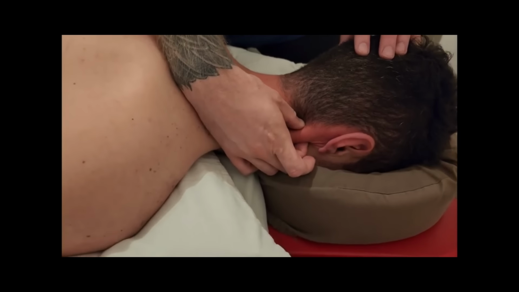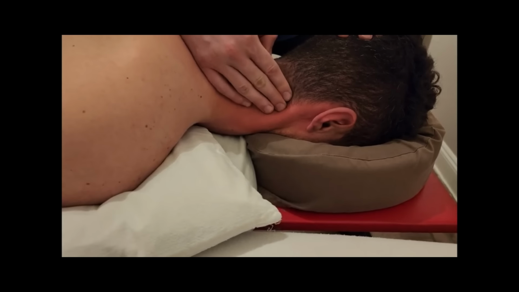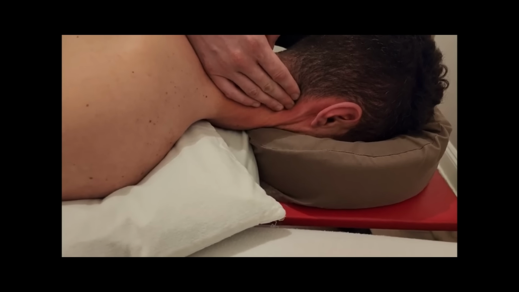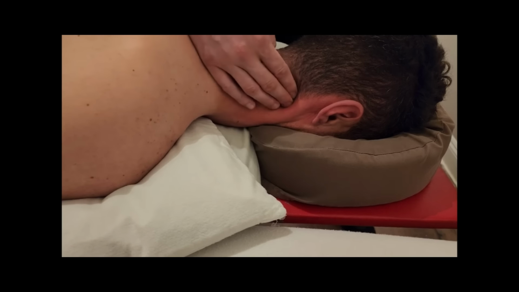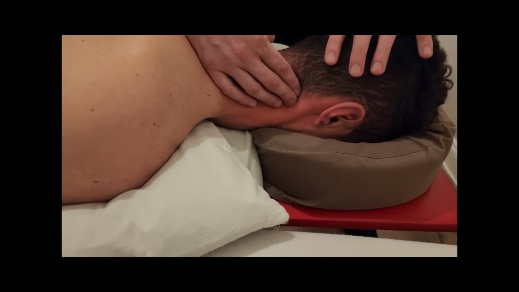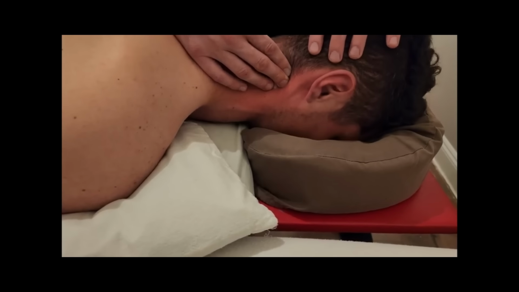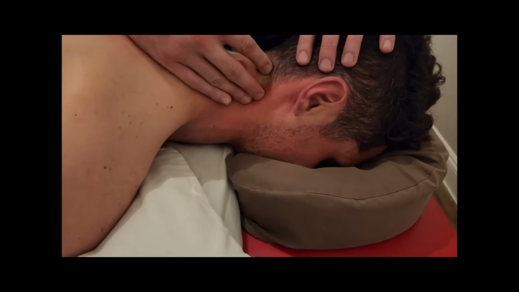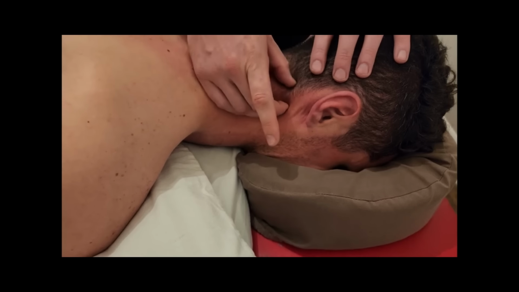Sternocleidomastoid is the first, more superficial muscle, but I'm actually going to go in behind it, push SCM out of the way, and then I'm starting to be able to strum a belly that's following this fiber direction. This sternocleidomastoid is actually going to be a contralateral rotator. So if I ask him to look towards this side, it actually slackens off and lengthens his SCM, but it shortens and tightens up his splenius capitis here on the right-hand side.